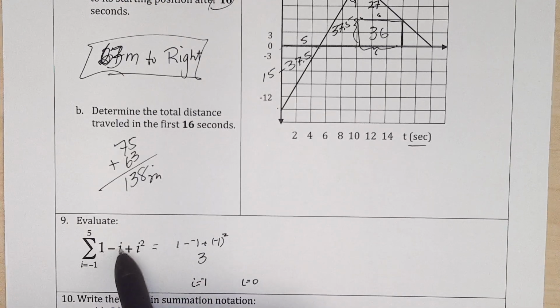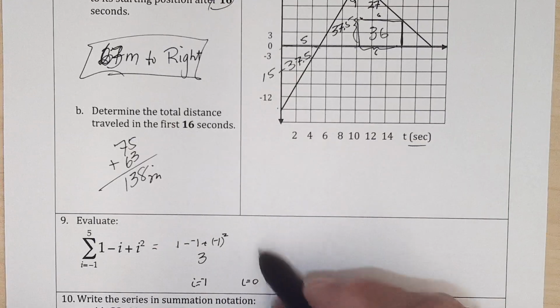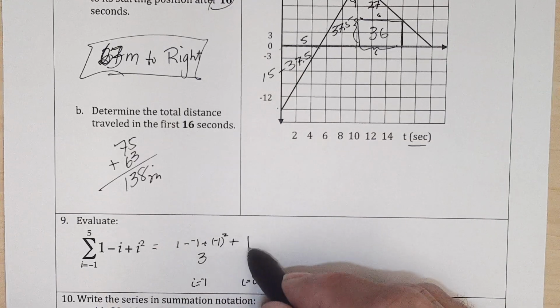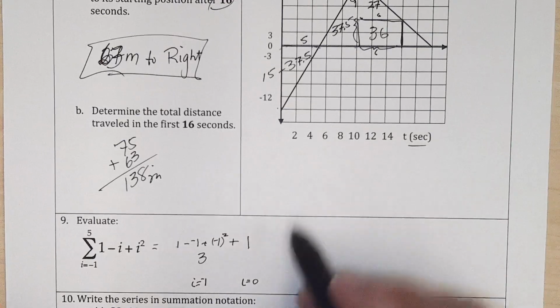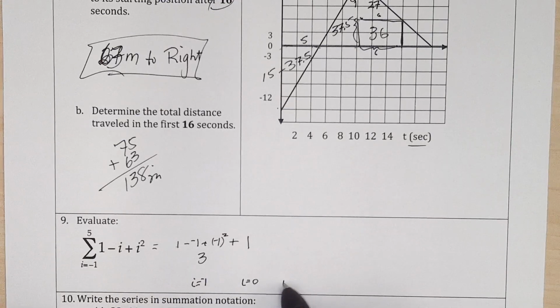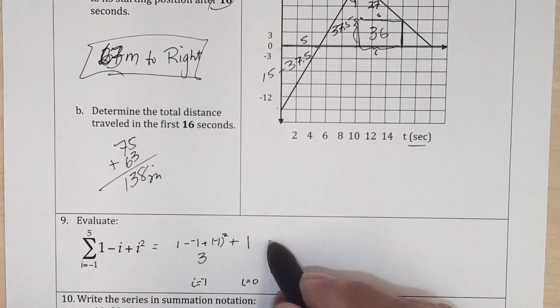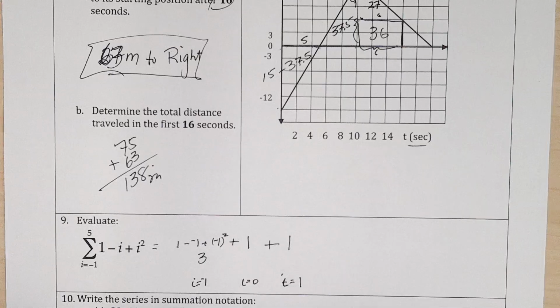So that's 1 minus 0 plus 0, which is 1. And then we got to do i equal 1, positive 1. So that's 1 minus 1, 0, plus 1 squared, which is 1. So we have 3 plus 1 plus 1.